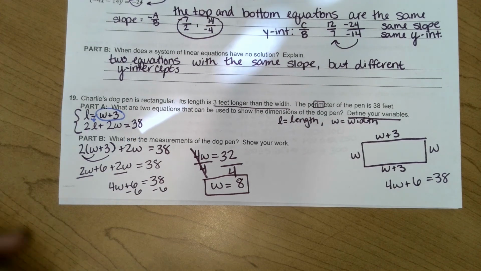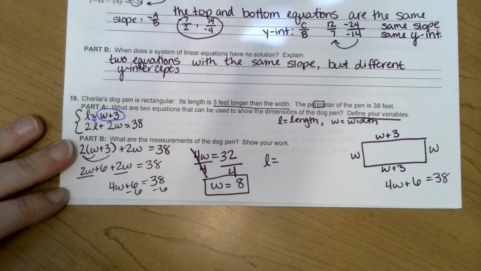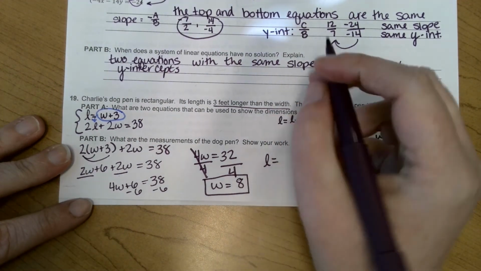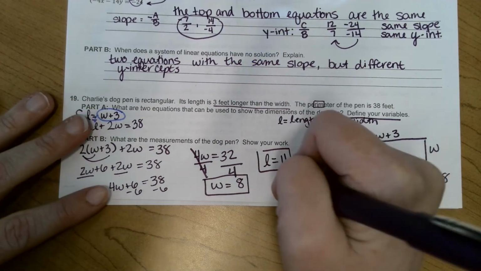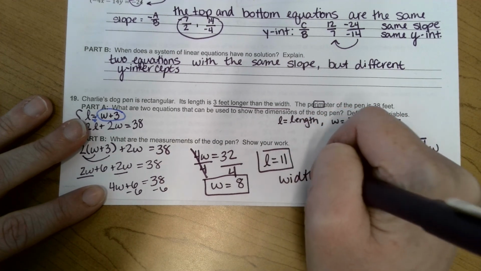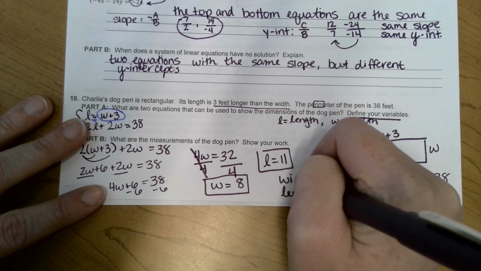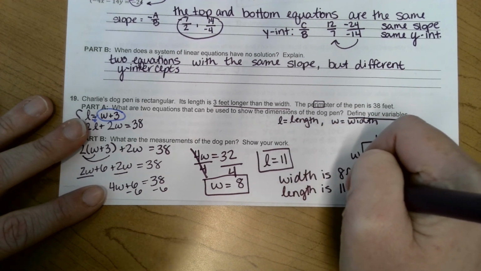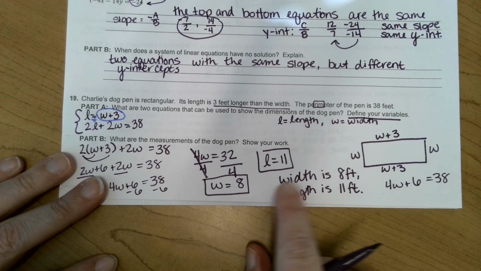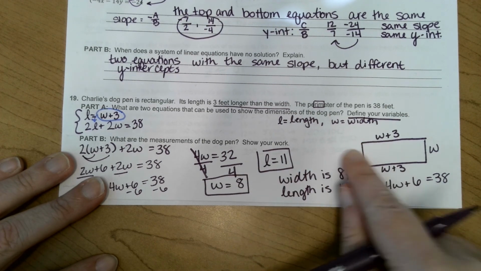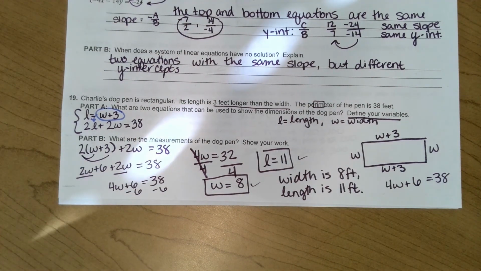Now it does ask for the measurements of the whole pen. So we have a width of 8. My length is 3 more than the width. So my length should be 11. And now it is measurement, so we do want to talk about feet. So my width is 8 feet. Length is 11 feet. And just to check, we want the perimeter to be 38. So 11 and 11 for my 2 lengths is 22. Plus 8 is 30. Plus my 8 for my other width is 38. So that works. That should be a true statement. So, boom. Okay.